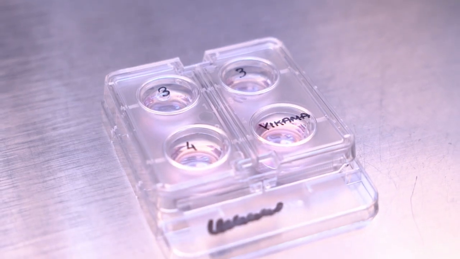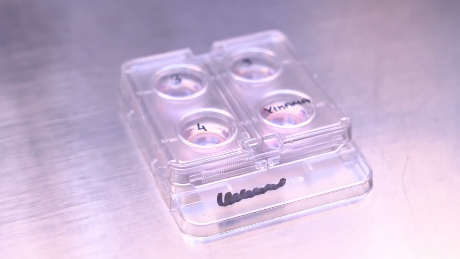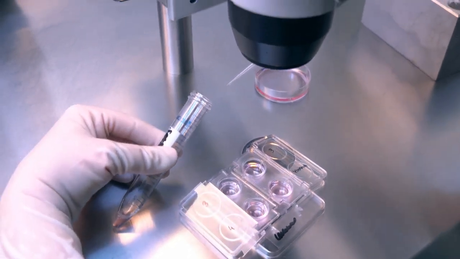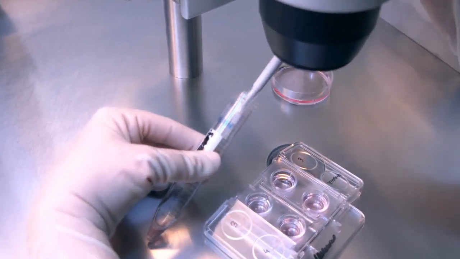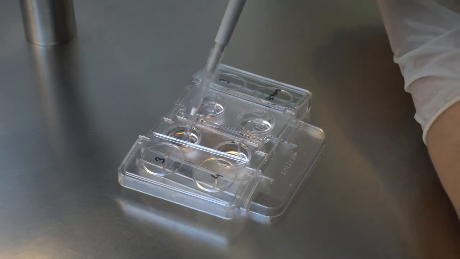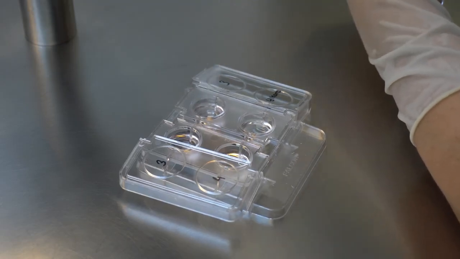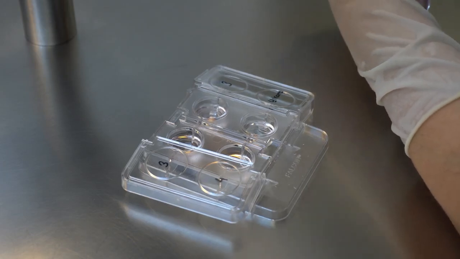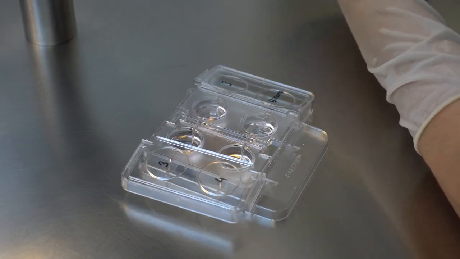One 4-well dish will be sufficient for every 10 cumulus oocyte complexes. In our practice, we place 3 cumulus oocyte complexes into the first 2 wells, and 4 cumulus oocyte complexes into the third one. The 4th well is used for washing.